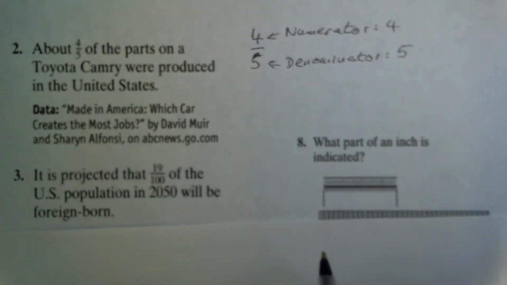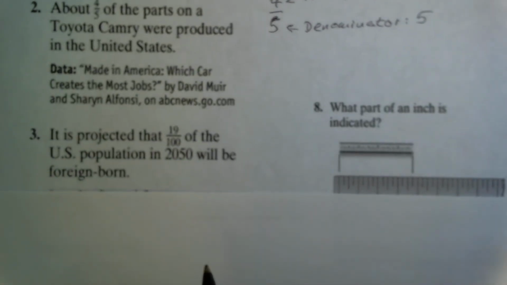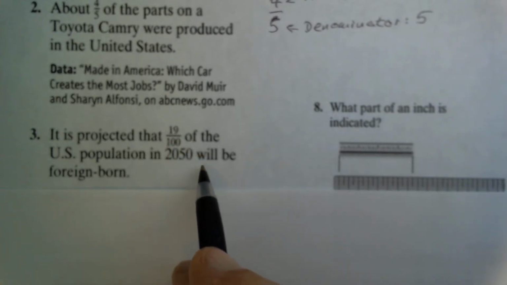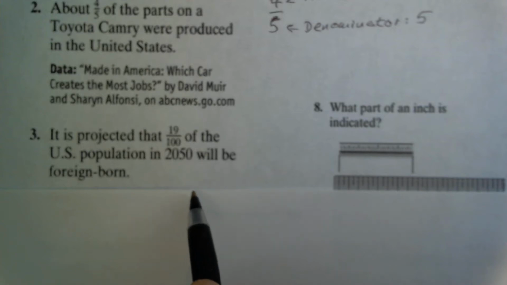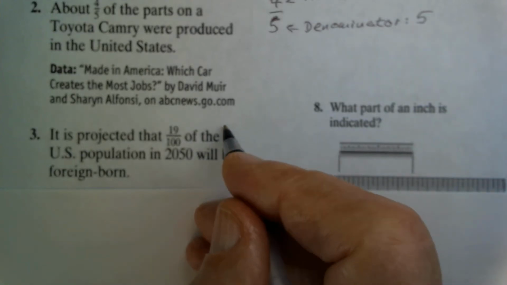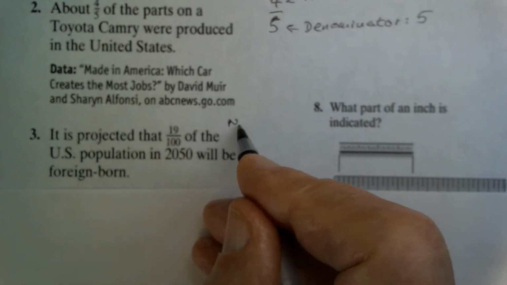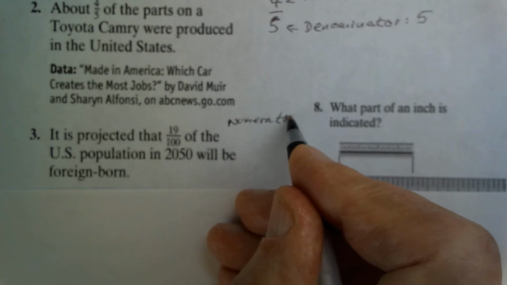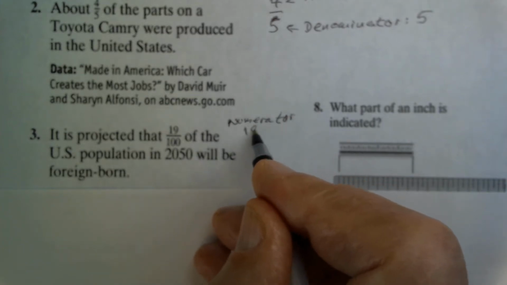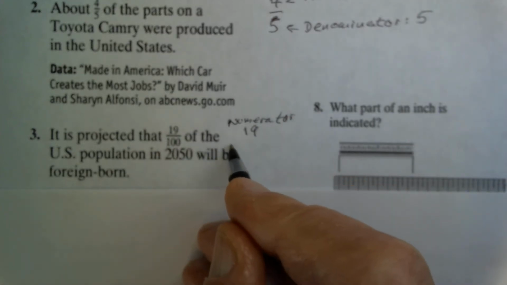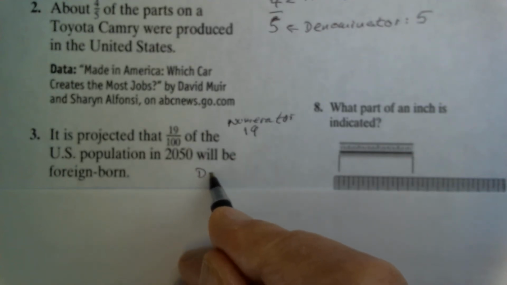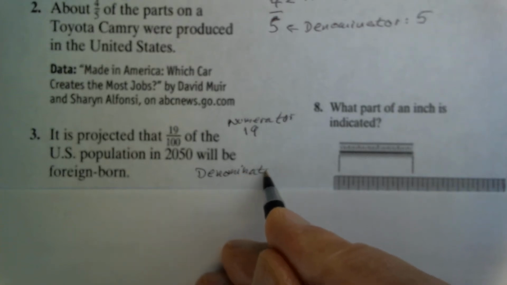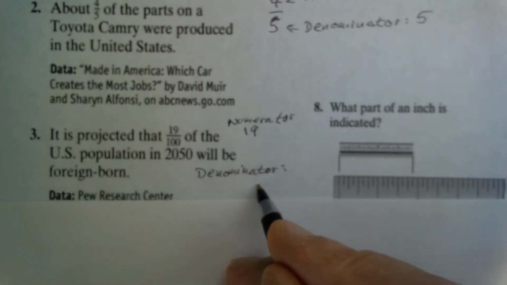And in the third exercise, it says, it is projected that 19/100 of the US population born in 2050 will be foreign born. So again, the numerator is 19. And the denominator is 100.